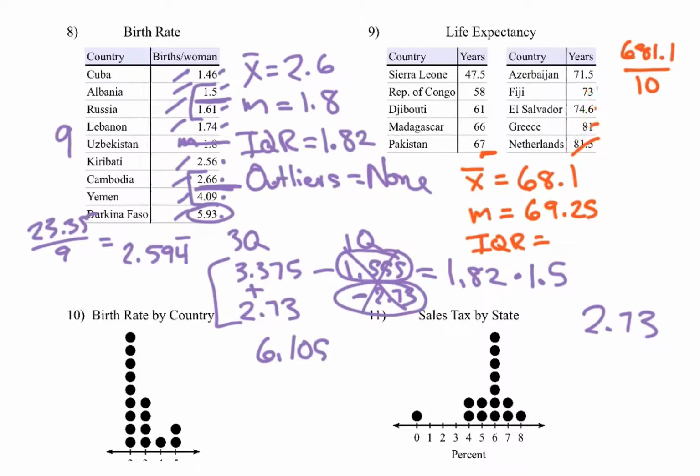Now, this left side is going to be where our first quartile resides. Okay, pretty easy to see. First quartile of 61, third quartile of 74.6. So 74.6 minus 61, and that is our interquartile range of 13.6. Then we take that 13.6 and we times it by 1.5, don't we?